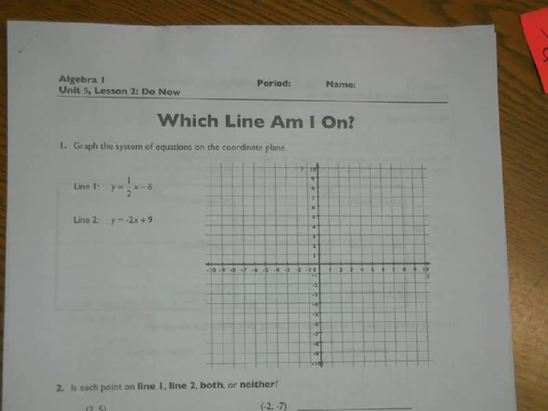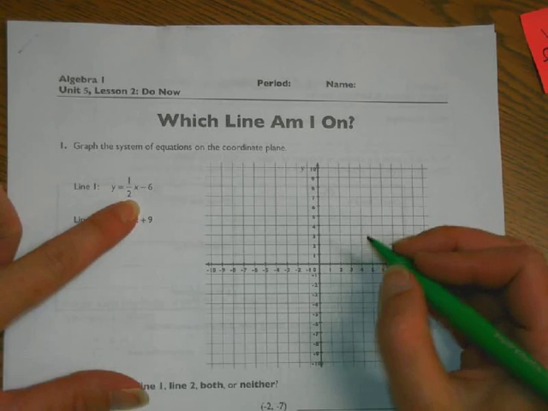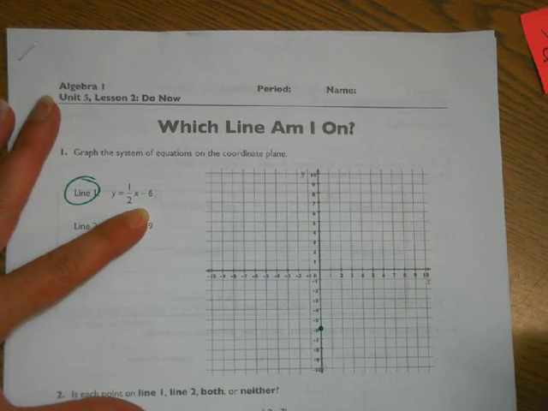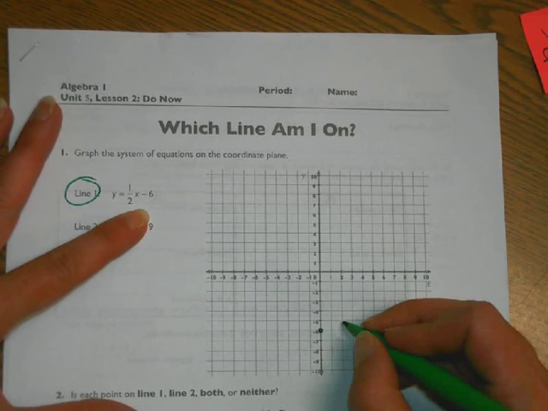Okay, so let's check your warm-up. First off, we hope we graphed the two lines correctly. I'm going to graph them in two different colors. So the first line I'm going to do in green. So that's -6, my y-intercept. Slope is up 1/2.